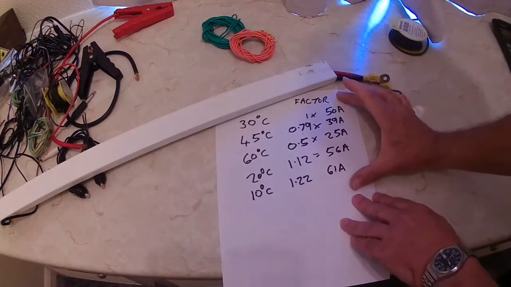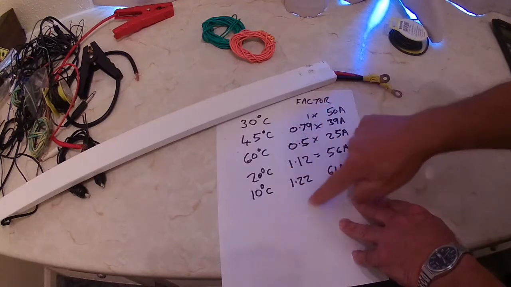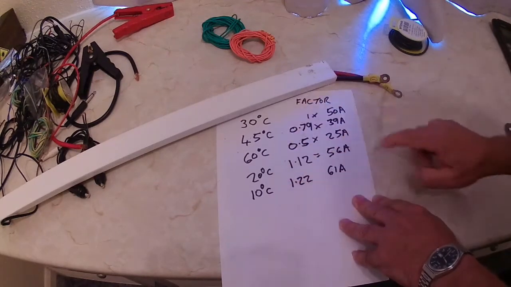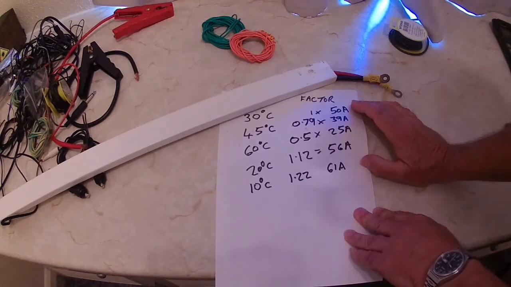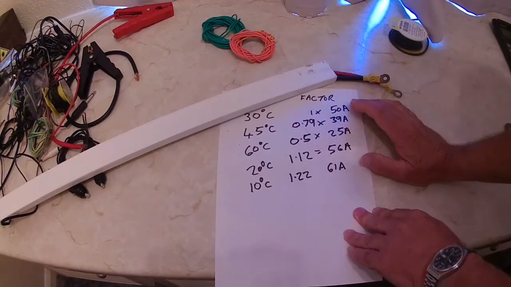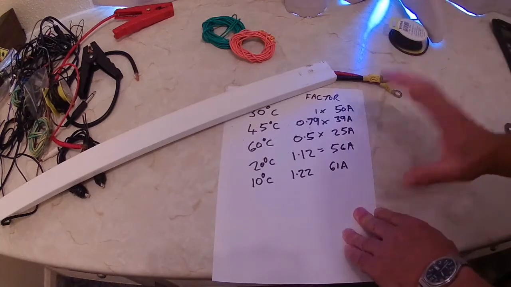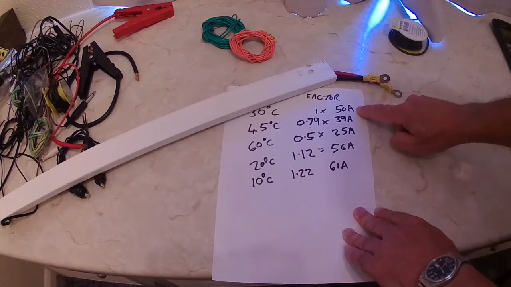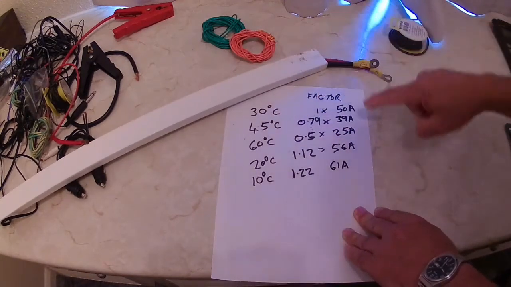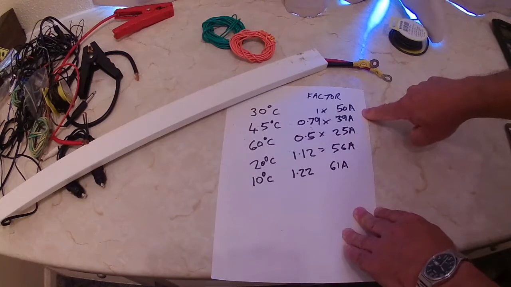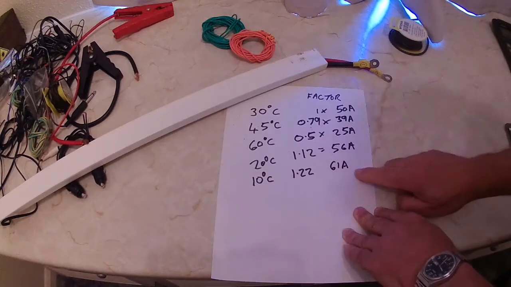But this just shows you the factors involved in cables just in free air. Do your research, look at British standards, look at conduit cable, equipment wire. It's all there on the internet. Just look it up. And this is just one example of a cable that's rated at 50 amps at 30 degrees C. When you go above that temperature, you can't put 50 amps through the cable. If you go lower temperature, it can handle more because it's cooling the cable.